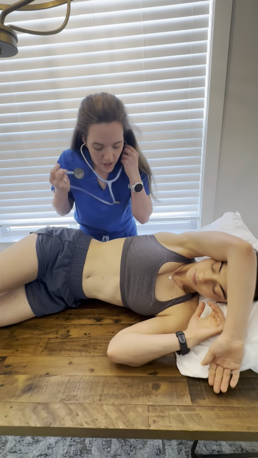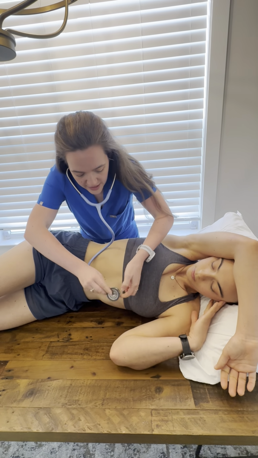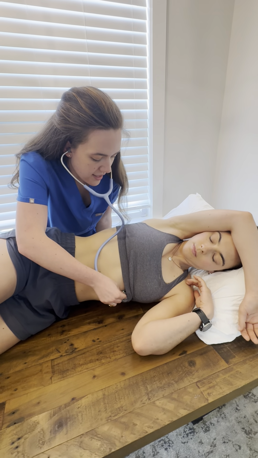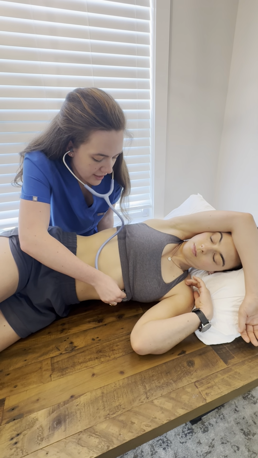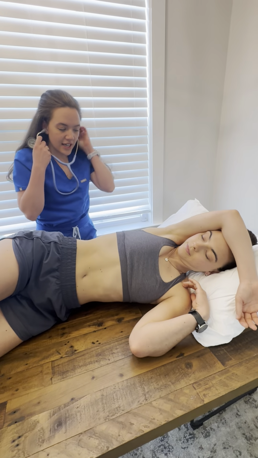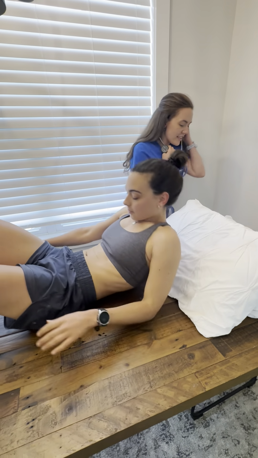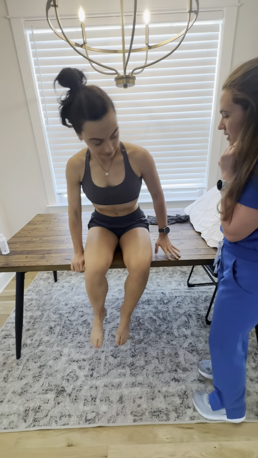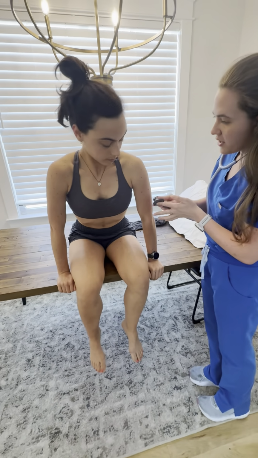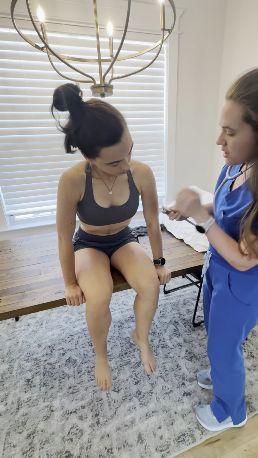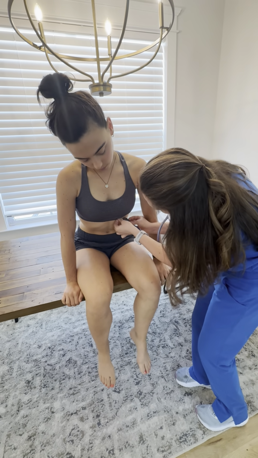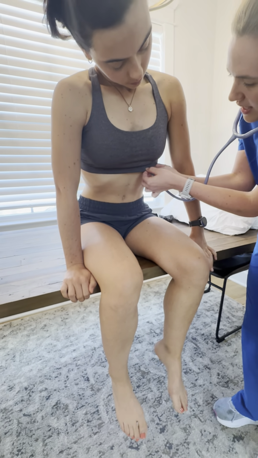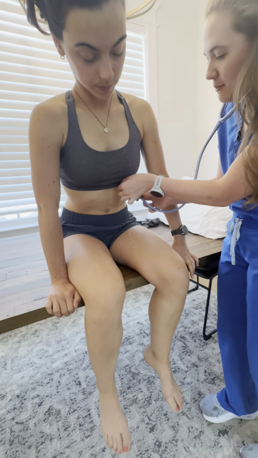So I'm gonna have you just take normal breaths while we listen. Okay, and breathe in, breathe out. I'm not hearing any murmurs. And I'm just gonna have you sit up for me for just a second on the edge of the table because we're gonna do an aortic valve test. And I'm actually gonna have you lean forward. And we're gonna be listening here. Okay, so take a deep breath in for me and out, and not hearing any murmurs.